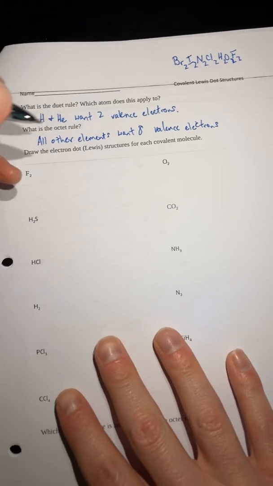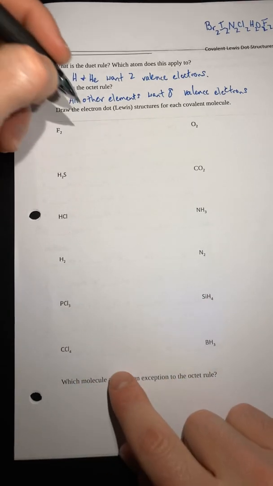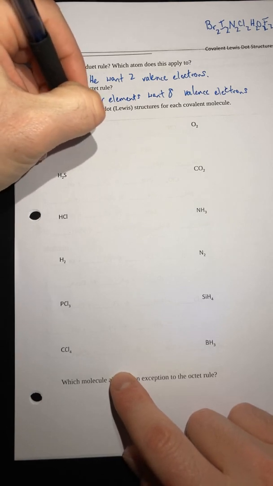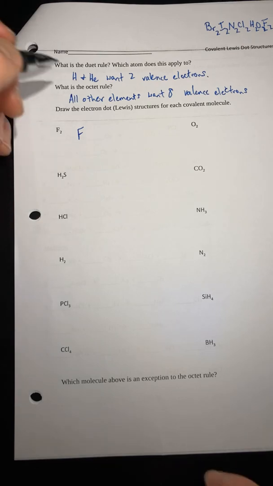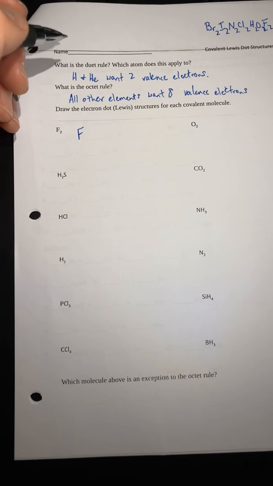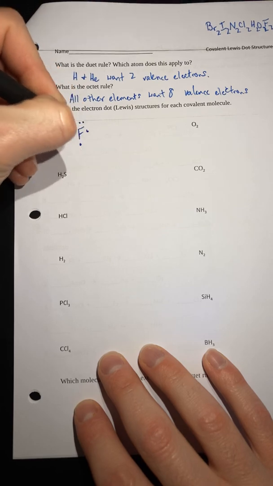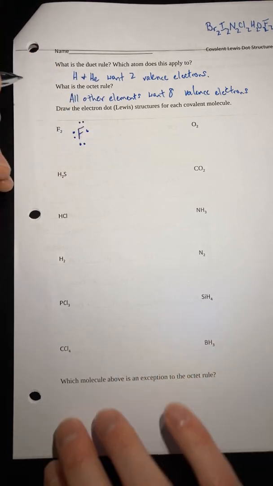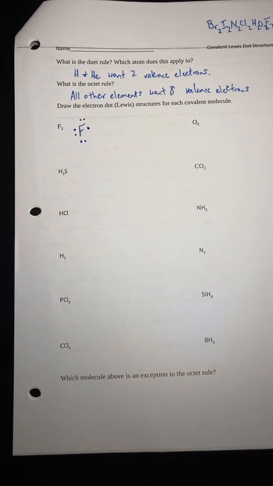All right. Now, let's draw a few electron dot structures for these covalent compounds. Okay, first off, how many valence electrons does fluorine have? 7. It's in group 7, so it has 7. That should be like automatic at this point. And then draw your Lewis dot structure to a place where the 2 fluorine atoms will have the lone electrons facing each other. So in the Lewis dot structure, you only have the outer shell.